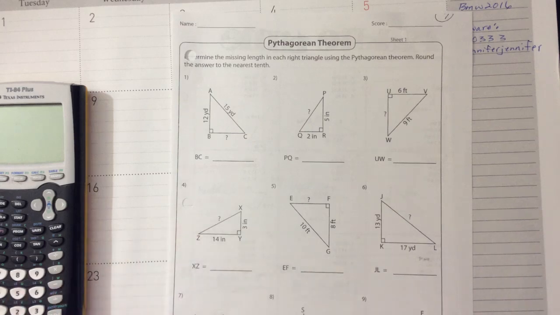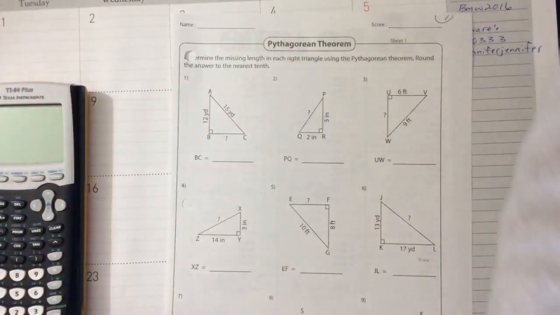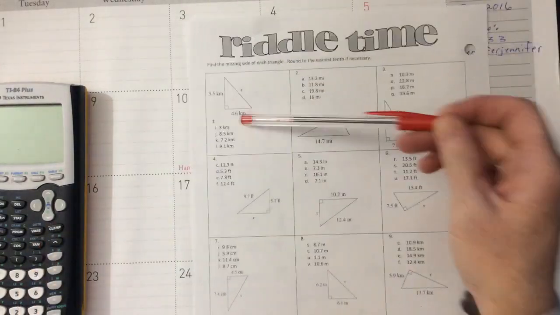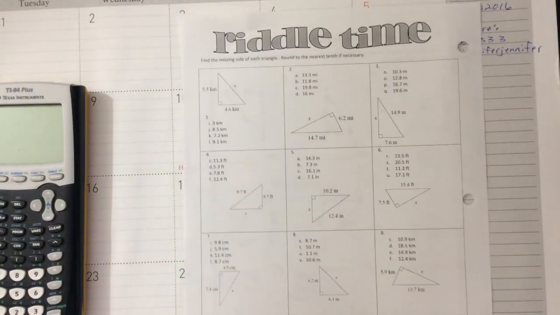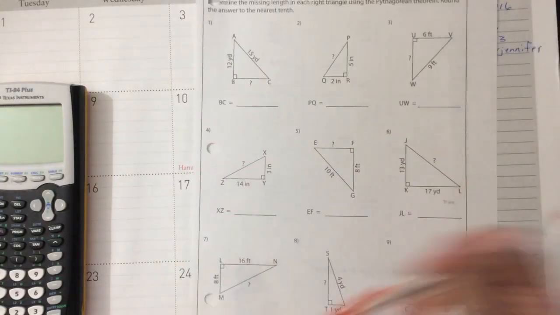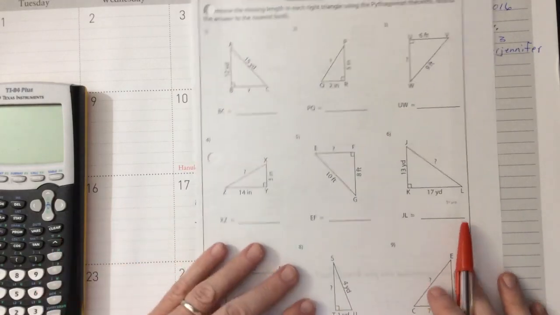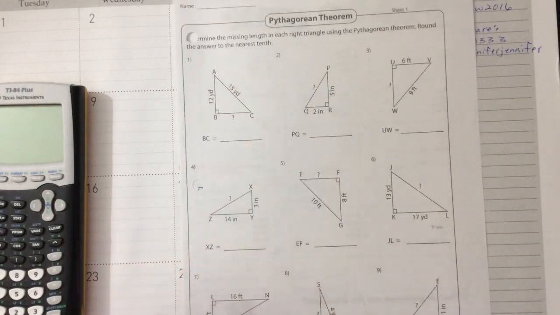Hey guys, some of you asked for a video on what we did today, so I'm going to quickly go over it. I will do 6 problems on the front and I will do 6 problems on the back. You can do the other 3 on your own because you should be successful once you see me do this again. So we did this yesterday.